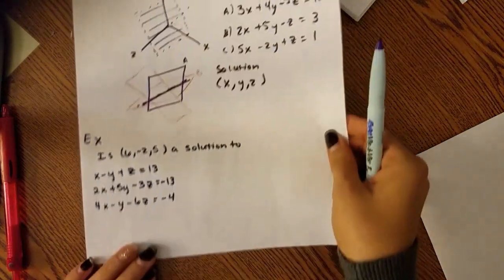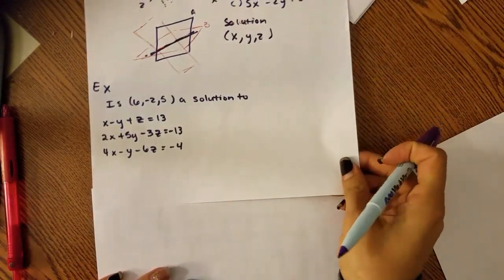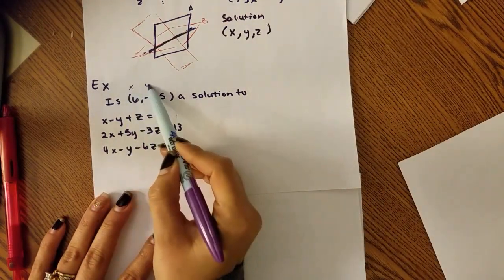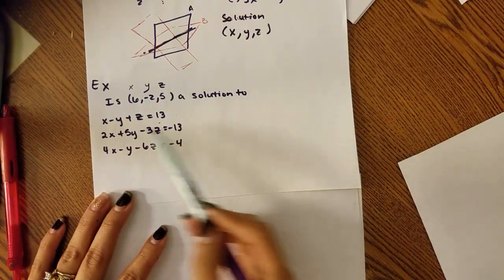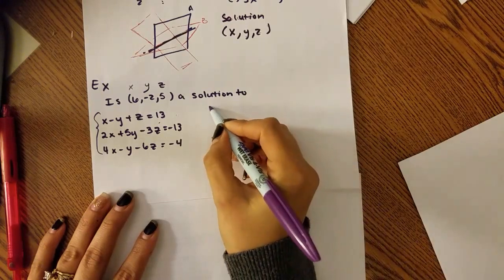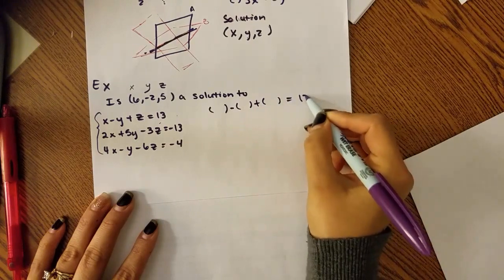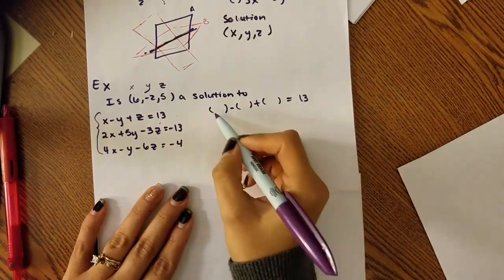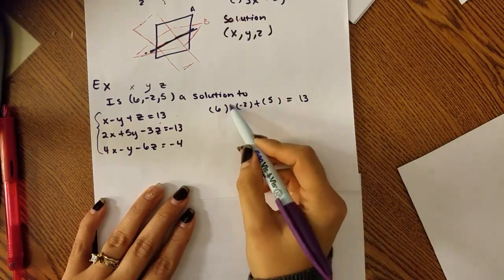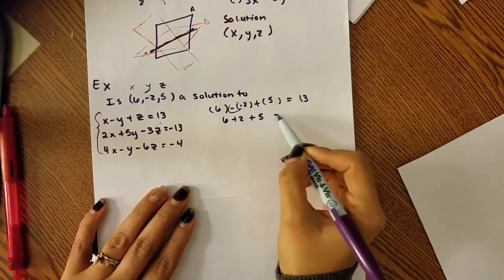So I have an example for you, and I'm only going to do one because it's not very complicated at all. The question is, is x equals 6, y equals -2, and z equals 5 a solution to this system here? All you're going to do is plug in your numbers again and look for true statements. So we have x minus y plus z is equal to 13. Just plug them in. So 6 minus -2 plus 5, and then simplify. Have a double negative there. So 6 plus 2 plus 5.